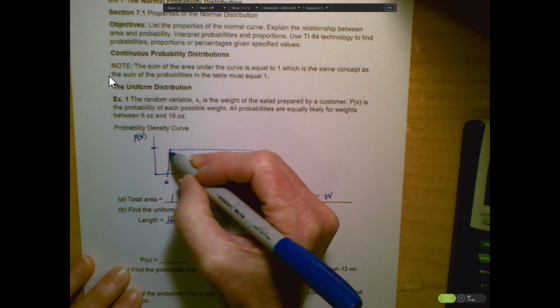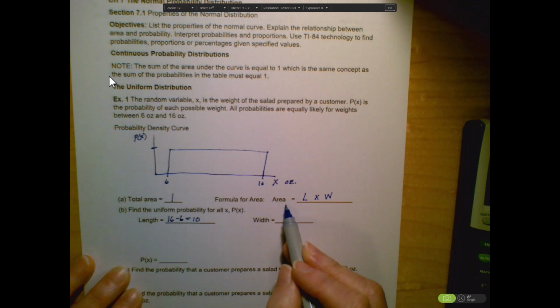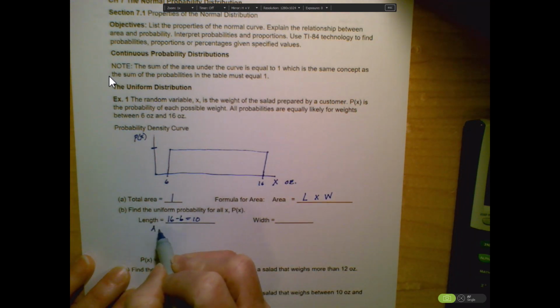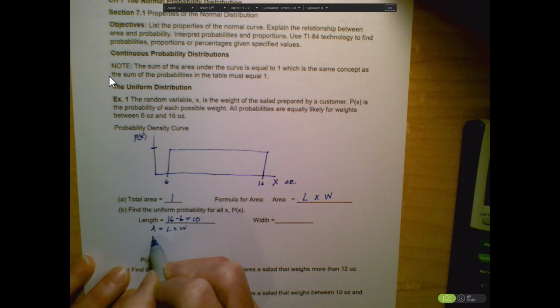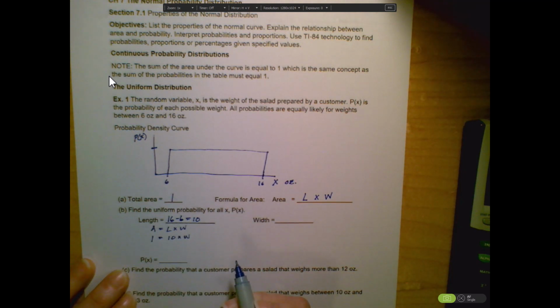Width is what we're trying to find, right? But we know area. It's 1. So if we use this formula of area equals length times width, then we can plug in 1 equals 10 times W. And the only thing we don't know here is W.